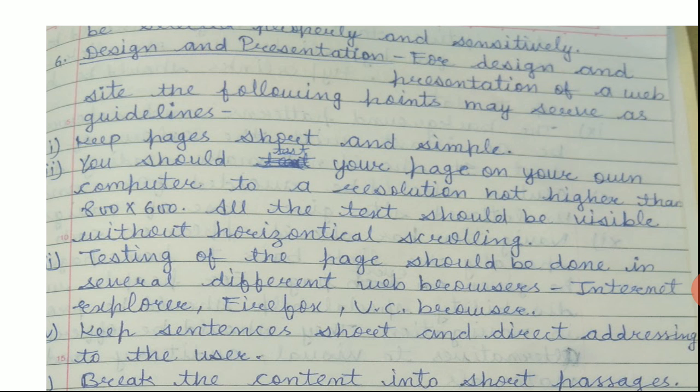Then testing of the page should be done in several different web browsers. For example, Internet Explorer, Firefox, UC Browser. We should test our web page or our website on different web browsers to see how it works in different environments.